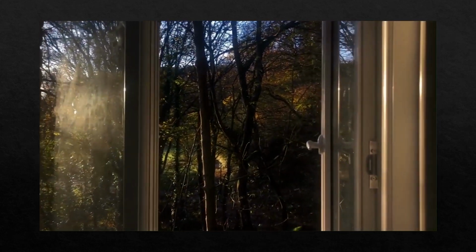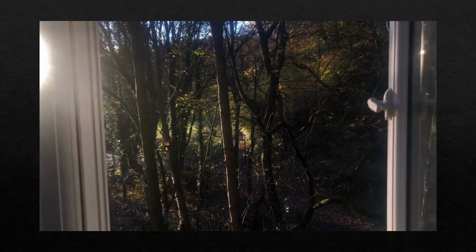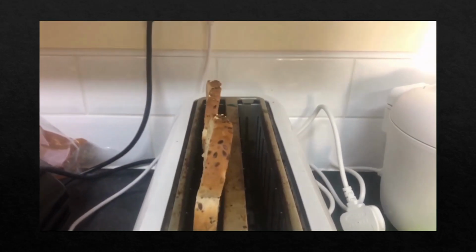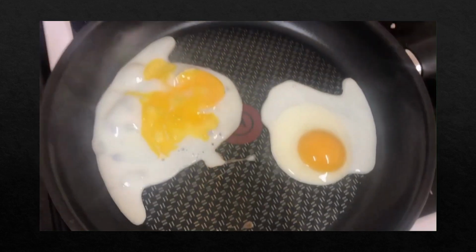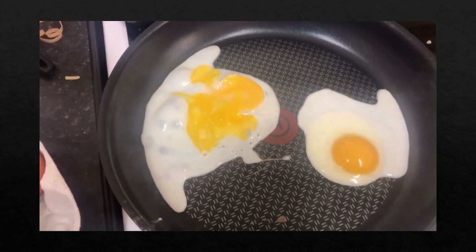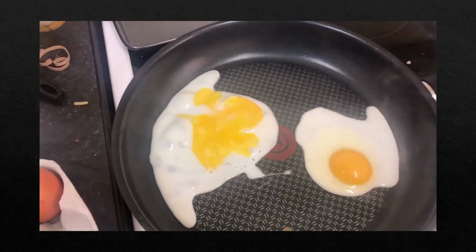I thought I'd show you guys what the weather's like today. It's pretty sunny. It's not usually like this in Durham. It's usually raining. Today I had fried egg on toast. As you can see, one of the eggs didn't want to behave, but it was still nice.